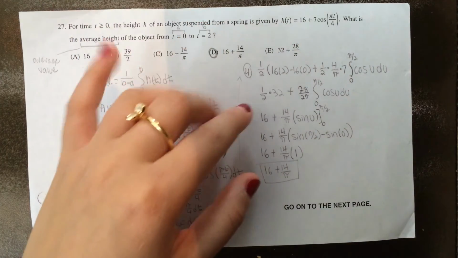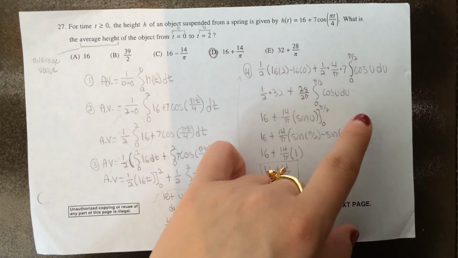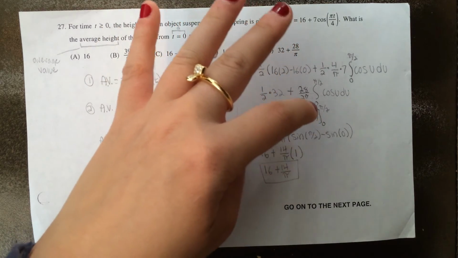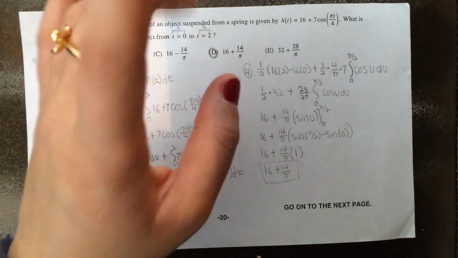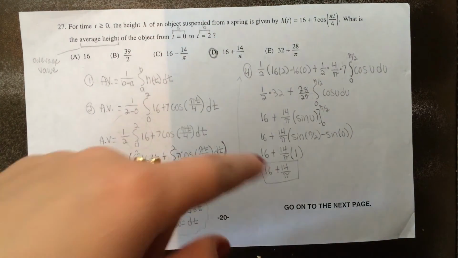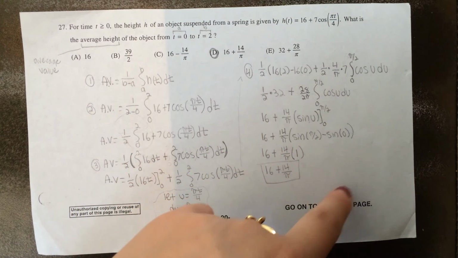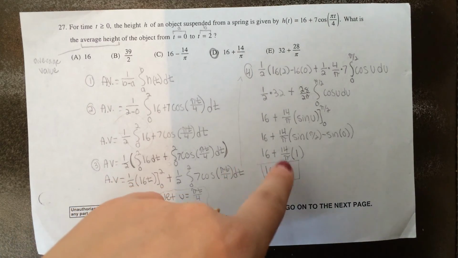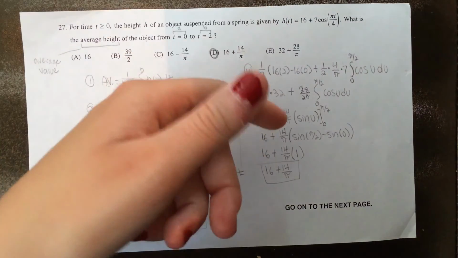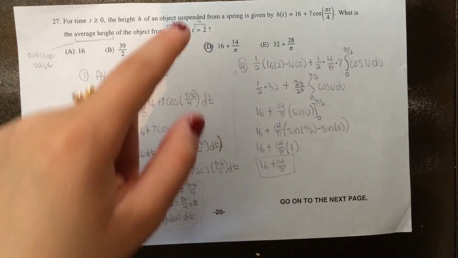And then I got 1 half times 32 plus 28 over 2 pi times the integral from 0 to pi over 2 of cosine of u du, which is 16 plus 14 over pi times sine of u from 0 to pi over 2, because the integral of cosine of u is sine of u. So 16 plus 14 over pi times sine of pi over 2 minus sine of 0. Sine of pi over 2 is 1, sine of 0 is 0, so 1. So my final answer would be 16 plus 14 over pi, which is letter D.